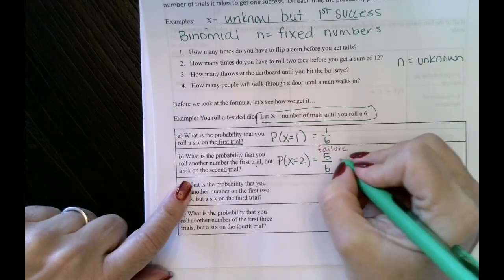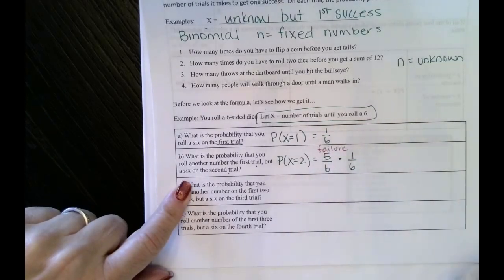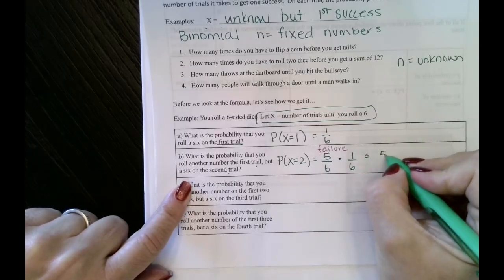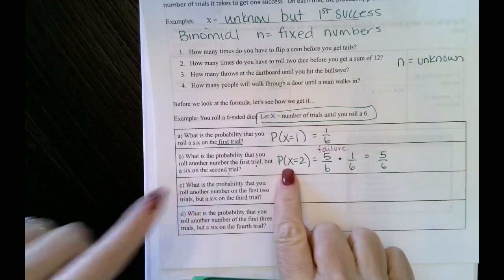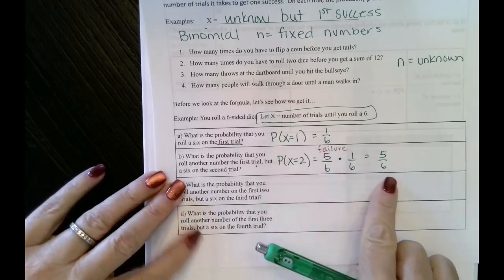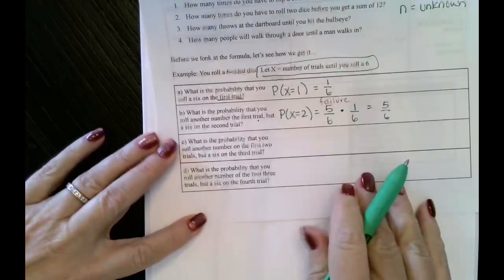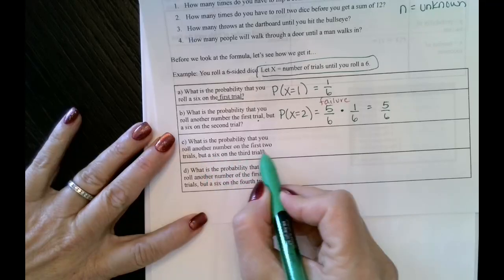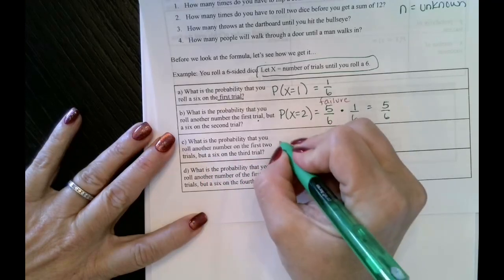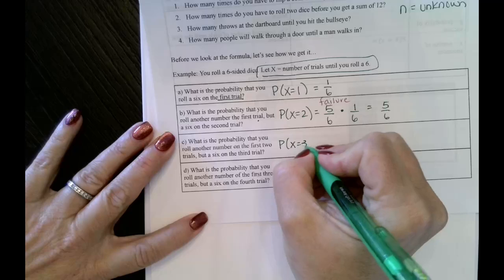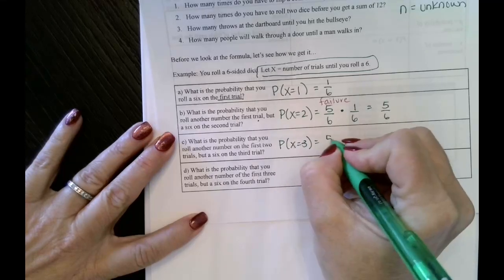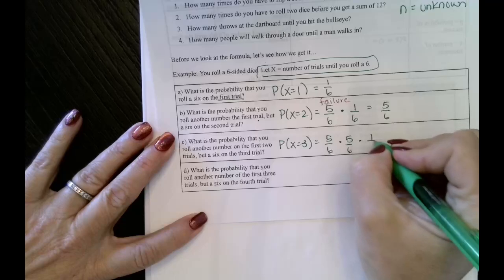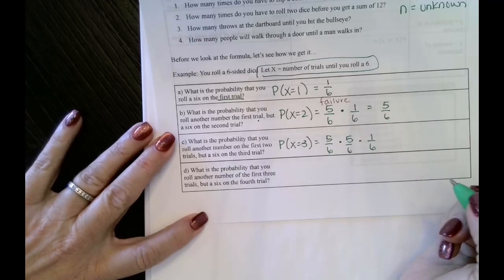And then the second trial that we want is our success, so it's 1/6. So the probability that we would get it on the second trial would be 5/6 times 1/6. What is the probability that you roll another number on the first 2 trials, but a 6 on the third? Now we know we have a failure, and then a failure, and then a success.